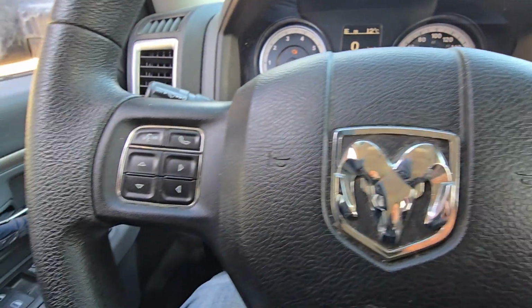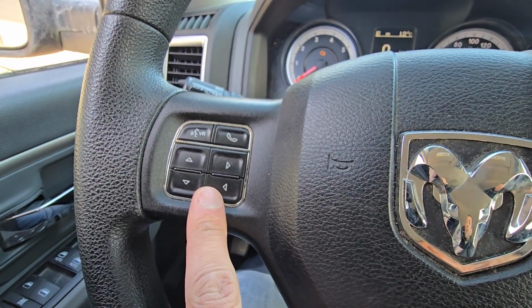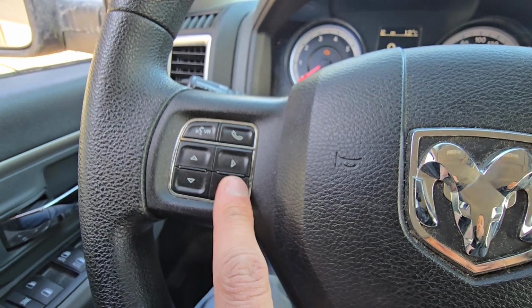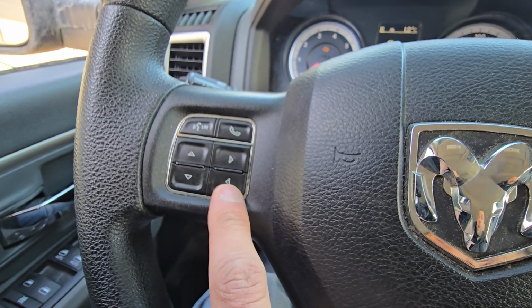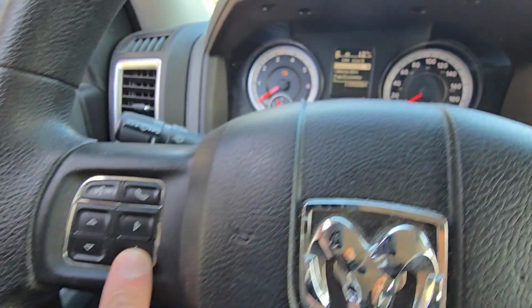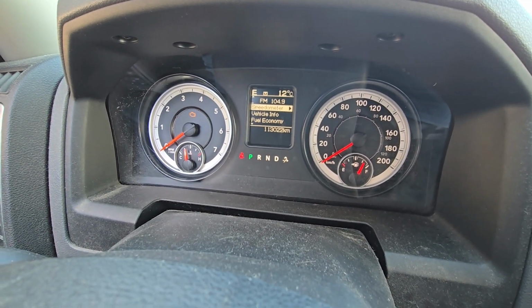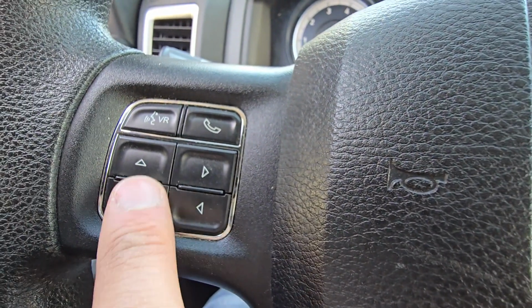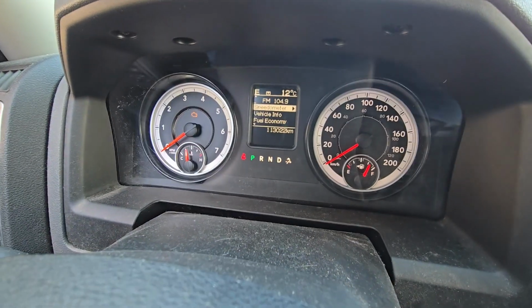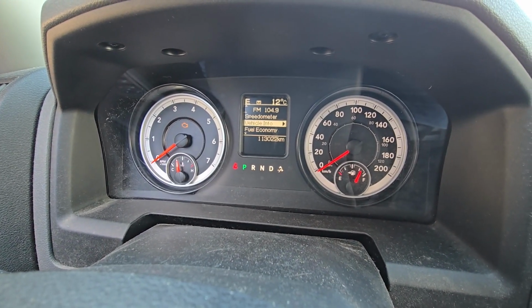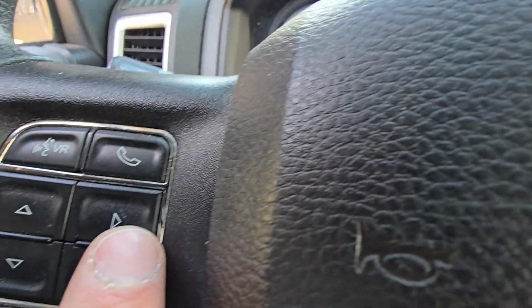Then you will be using these menu buttons on the left side of the steering wheel. So first you want to press this left button to enter the main menu. Okay, and then you will scroll through the menu options by using these up and down buttons. You want to get to the vehicle info, and once you are here, you will press this right button.